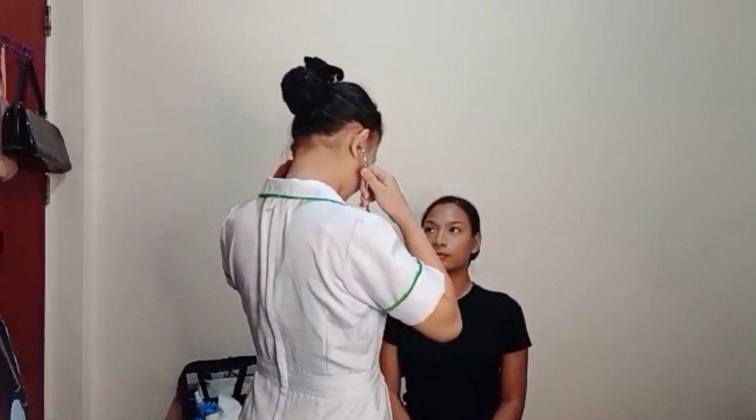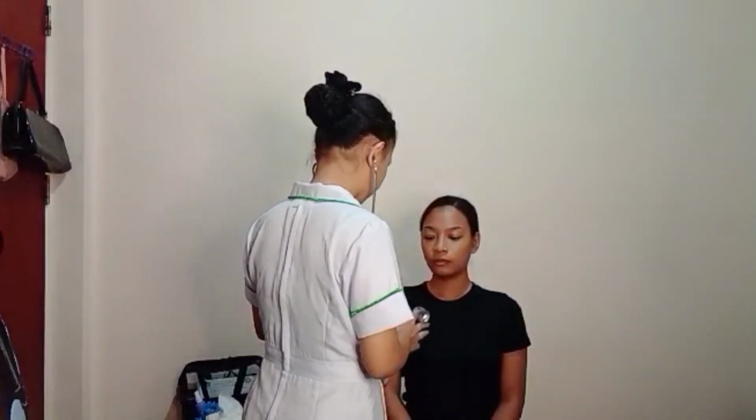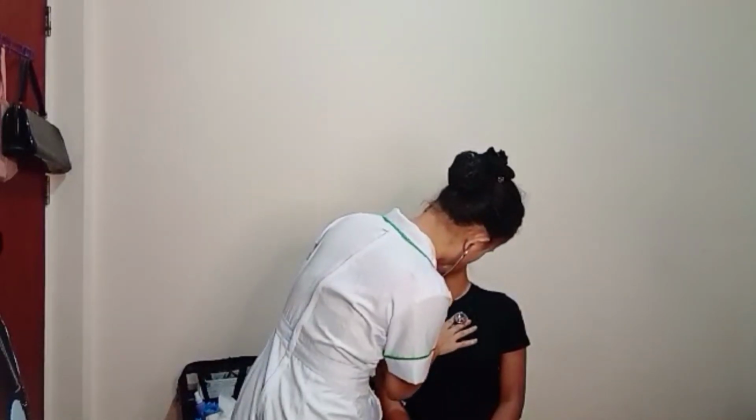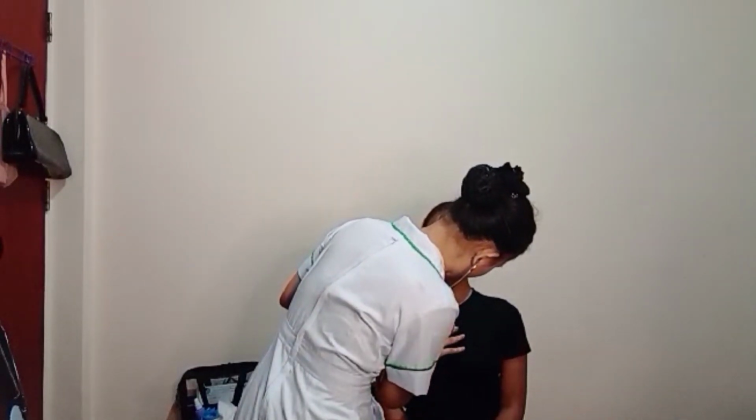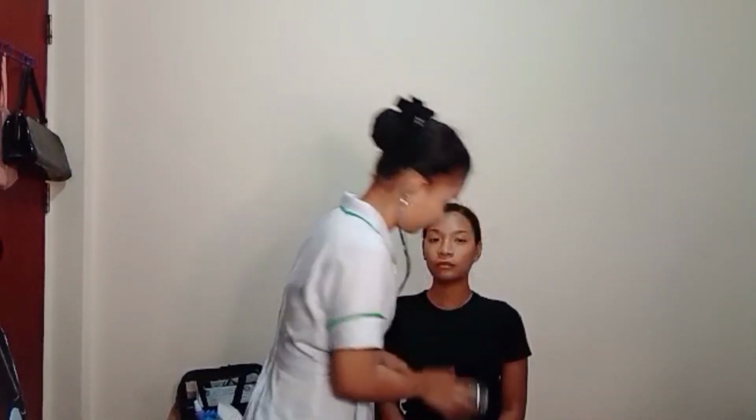Let's proceed to the heart. Auscultate the heart rate at the point of maximal impulse or PMI. Assess for the presence of murmurs, S3 and S4 sounds. Auscultate other valves.